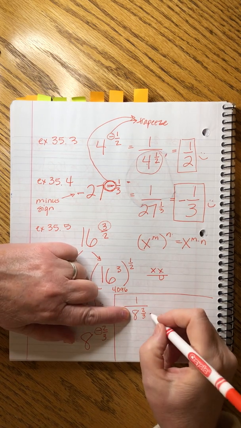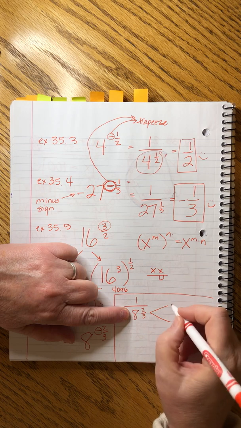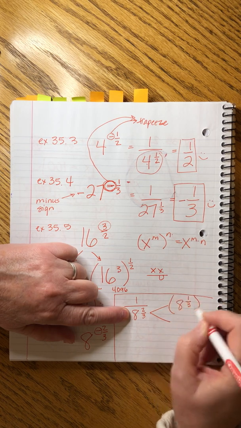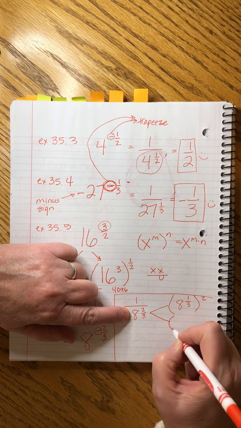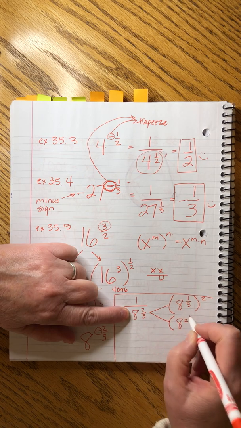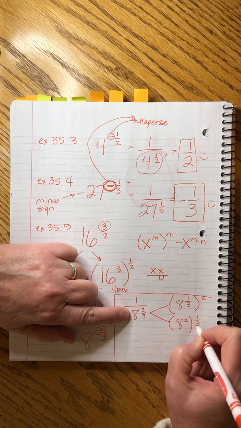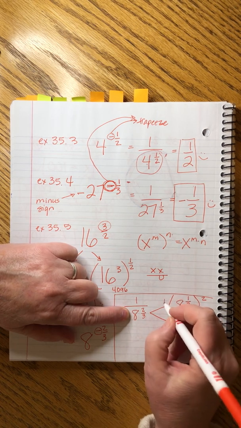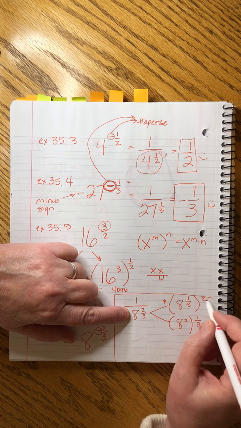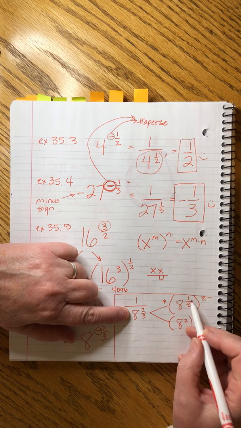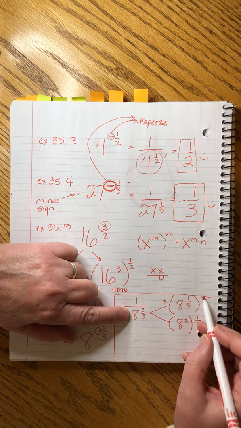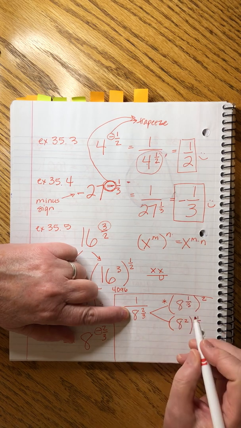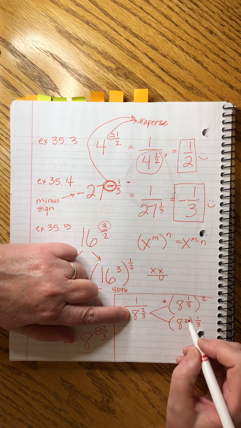And then I'm going to remember that I can deal with this 8 two ways. I can make it 8 to the 1/3 squared, or I can make it 8 squared to the 1/3. I would always rather do it this way. I want to make the number smaller before I make it bigger. Remember, the fractional part makes it smaller and that number makes it bigger. So what is 8 to the 1/3? What is the cube root of 8?